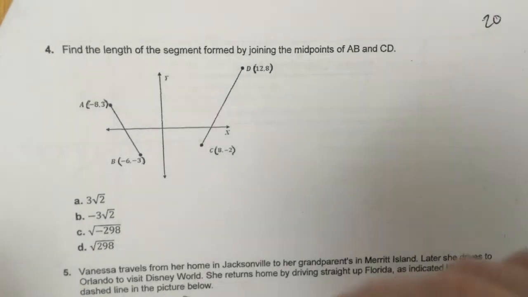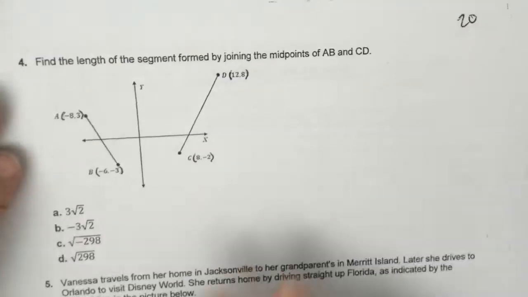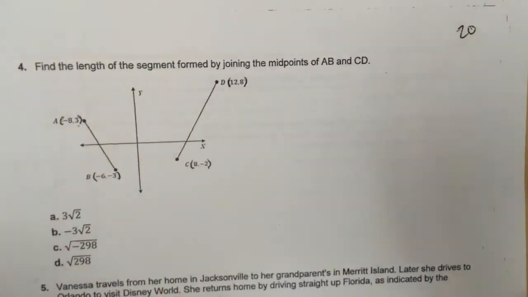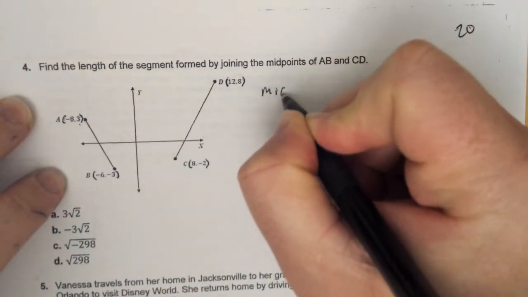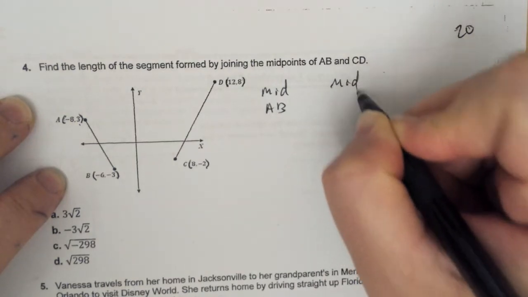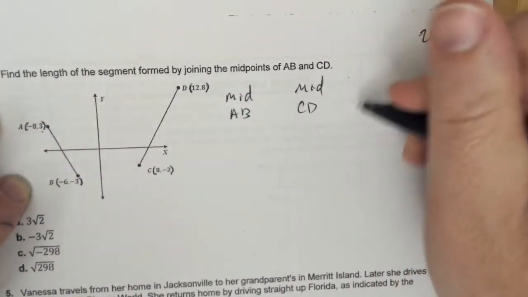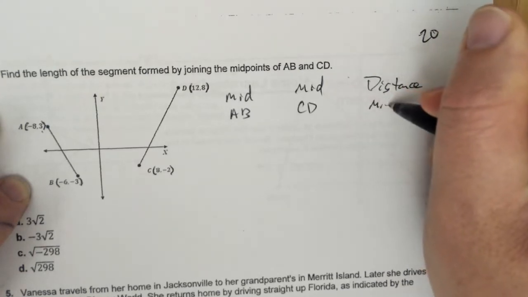Now, there are a couple different ways to look at this. One way is algebraically, so let's do that first. If we do this algebraically, we need to find the two midpoints. I need to find the midpoint of A to B, then the midpoint of C to D, and then we need to find the distance of mid to mid.